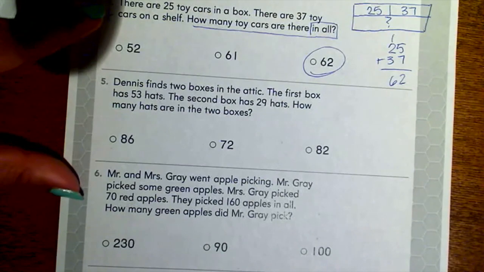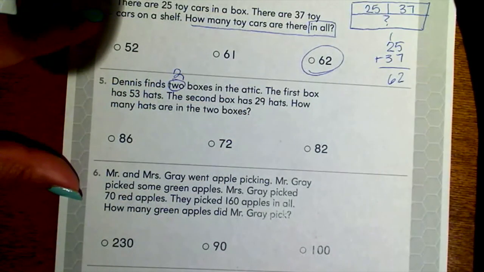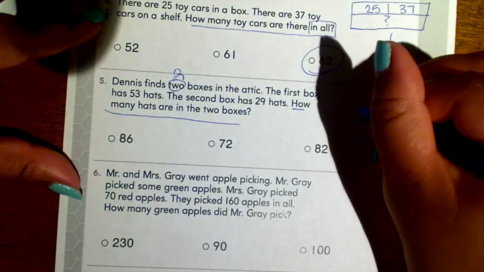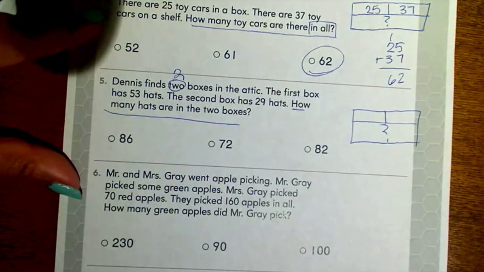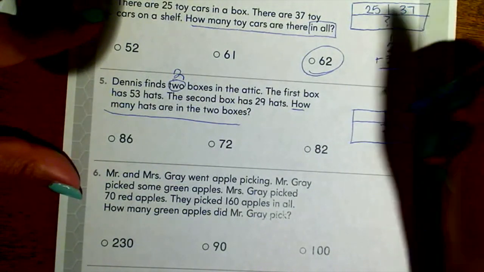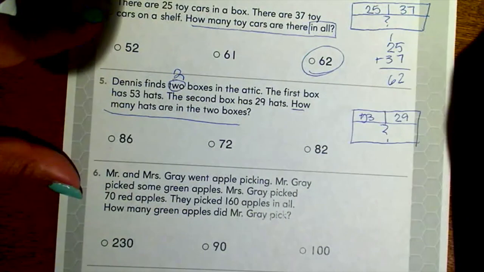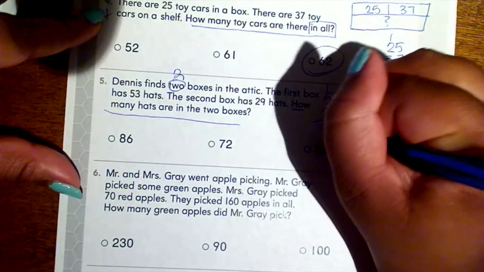Dennis finds 2 boxes in the attic. The first box has 53 hats. The second box has 29 hats. How many hats are in the 2 boxes? Well, Dennis, we don't know the total number of hats, but we do know that you had 2 boxes. And in one box, we had 53 hats. And in the second box, we had 29 hats. And if I was to combine 53 and 29, I would get 82.